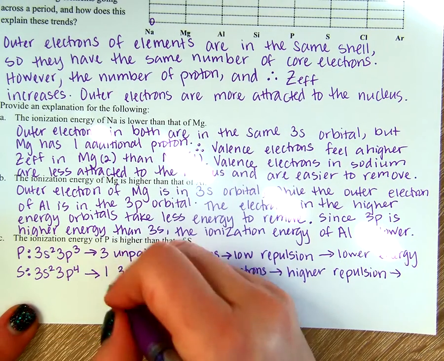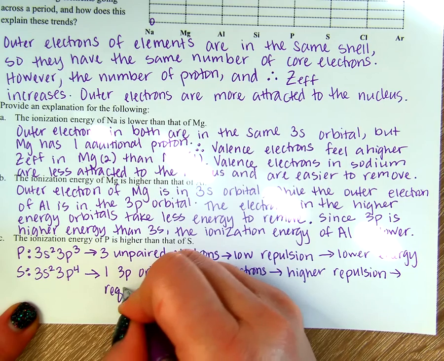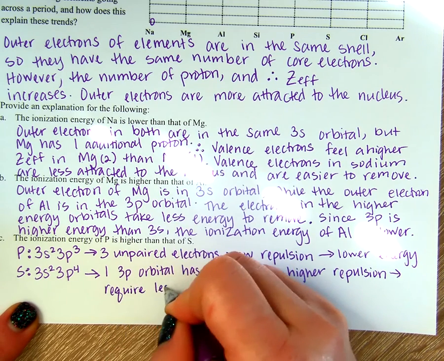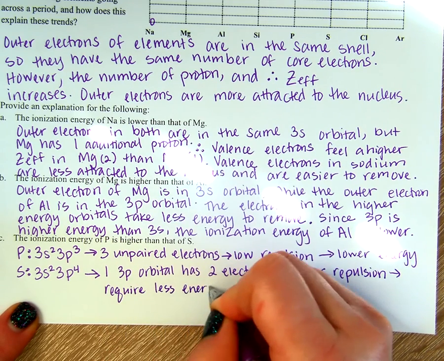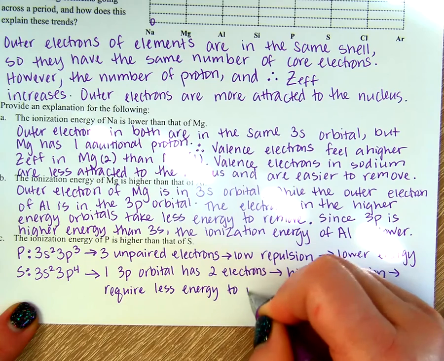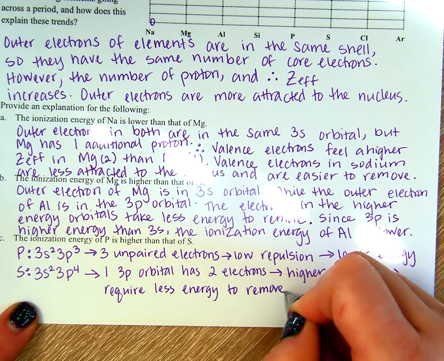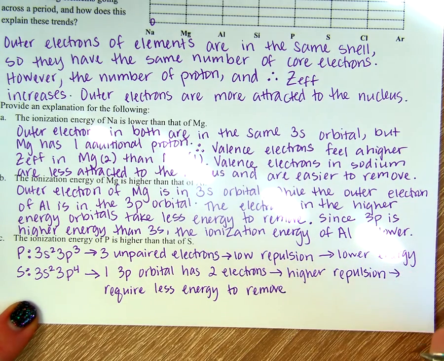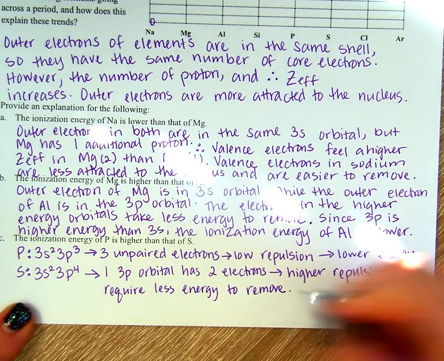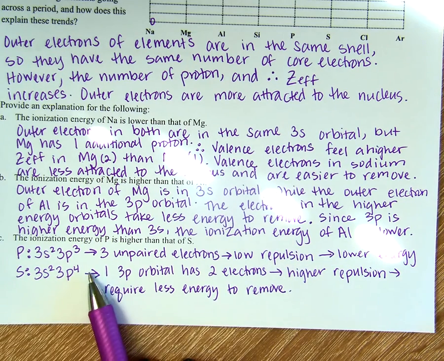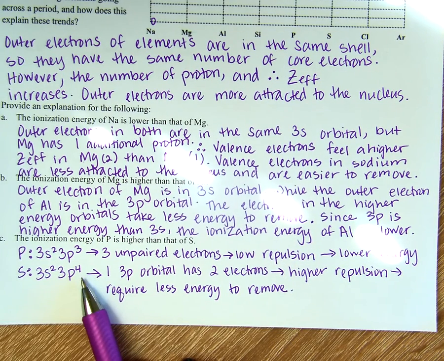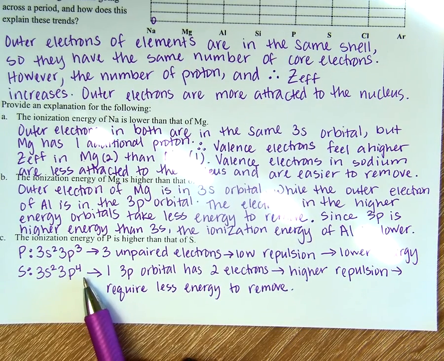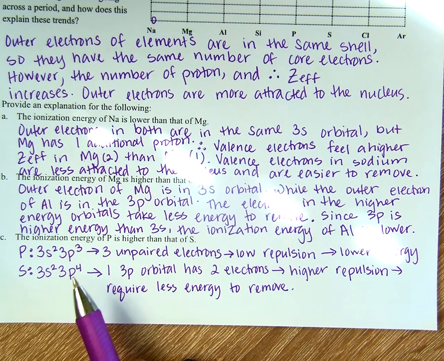So this is going to require less energy to remove than if it was an unpaired electron. So it's already repelling itself here. So you have to put less energy in because those electrons kind of want to get apart from each other already. So there's already higher energy in there.